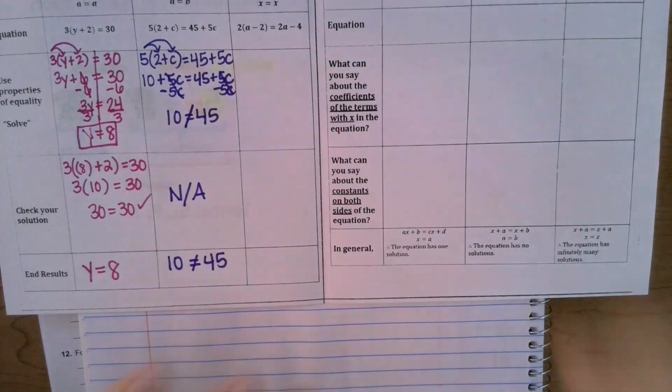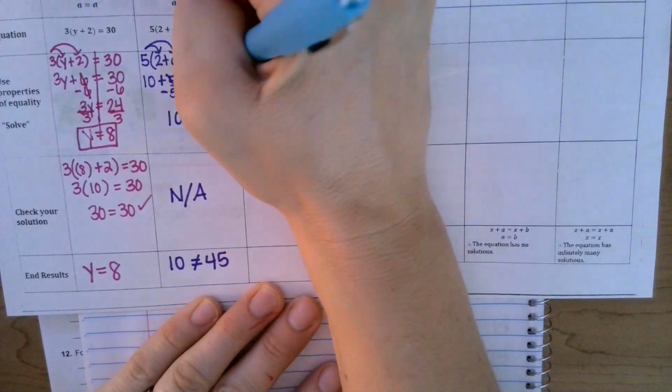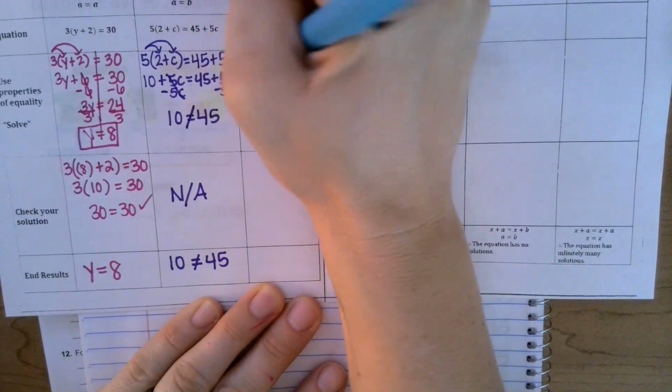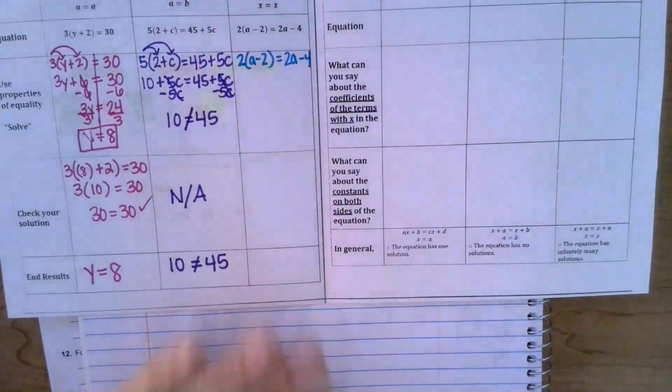All right, and then the last column is infinitely many solutions. We have 2 times a minus 2 equals 2a minus 4.